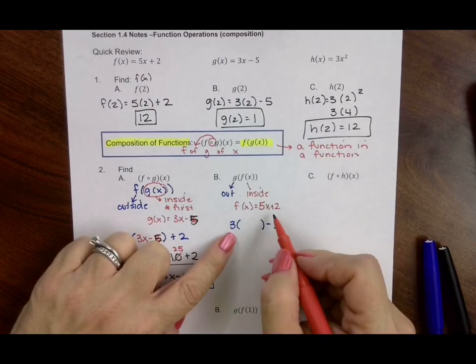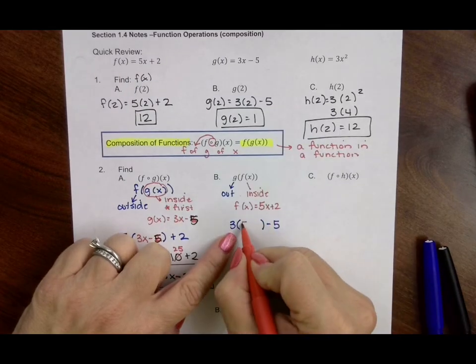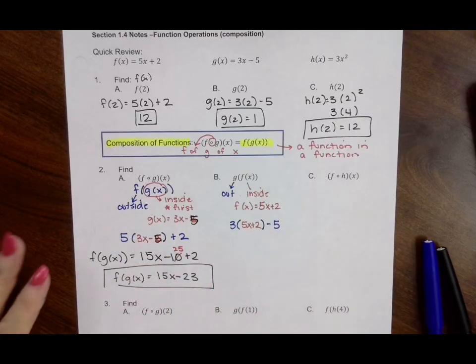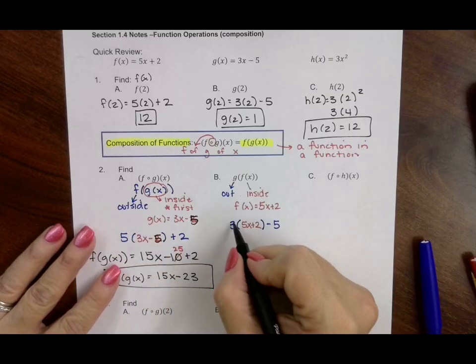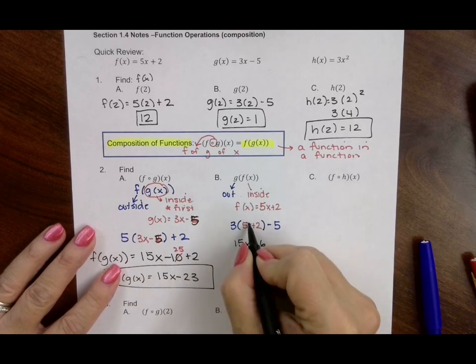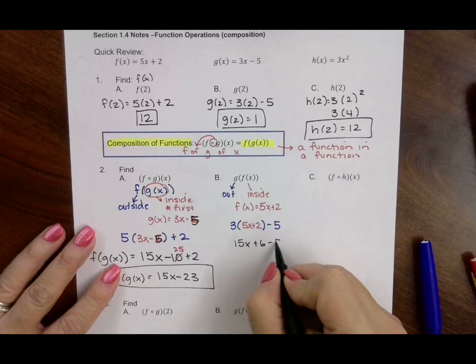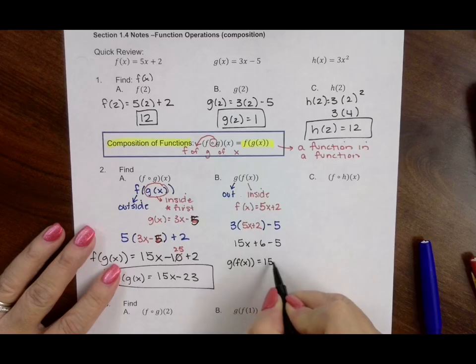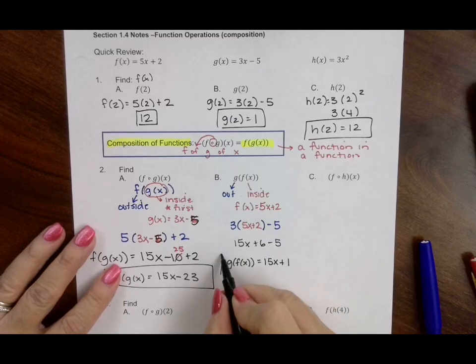Now what goes inside is the f, which is 5x plus 2. So when I do the math on this, I get 15x plus 6, because I'm going to distribute to both of those, minus 5. So g of f of x is going to be 15x plus 1.